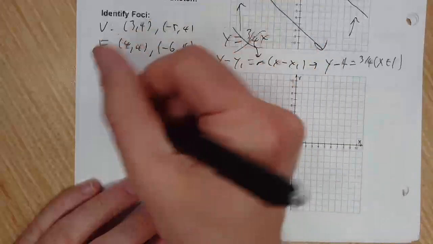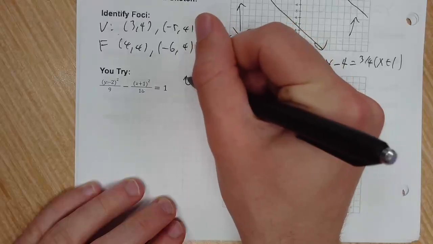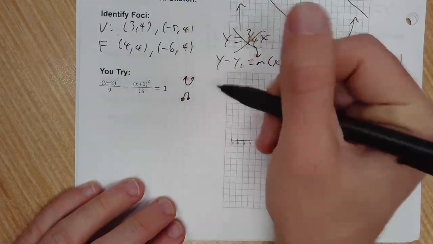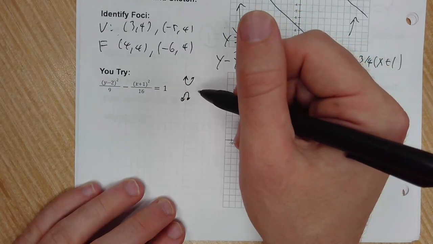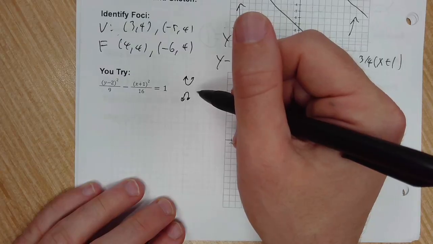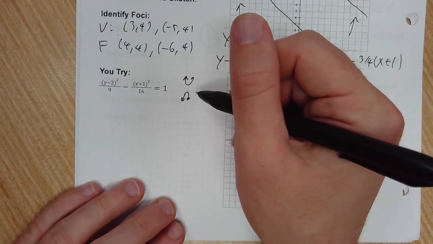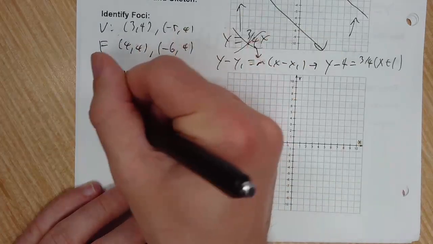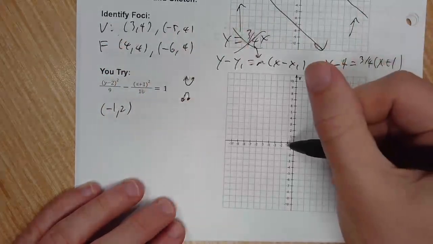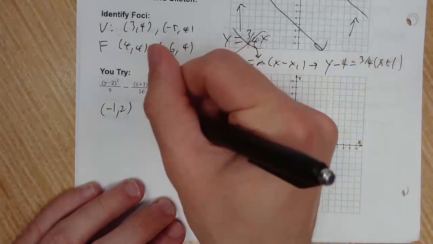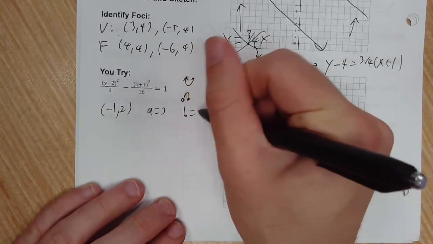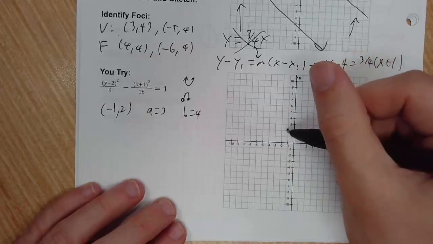First of all, direction. This is up and down. I know that because it's minus x squared. Next, center. Center is negative 1, 2. Okay, let's plot that. Then A is 3 and B is 4. A won't always be 3 and B won't always be 4.